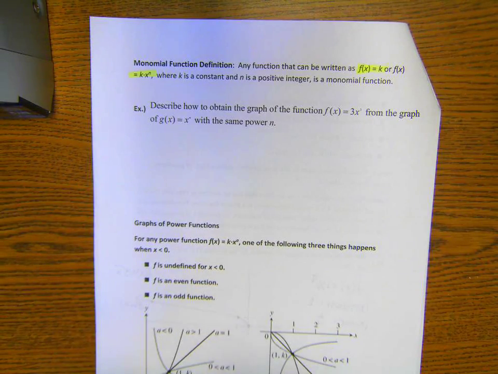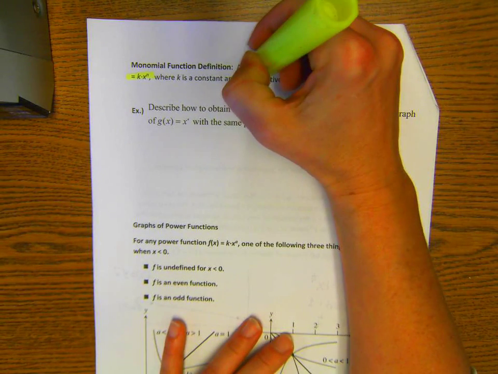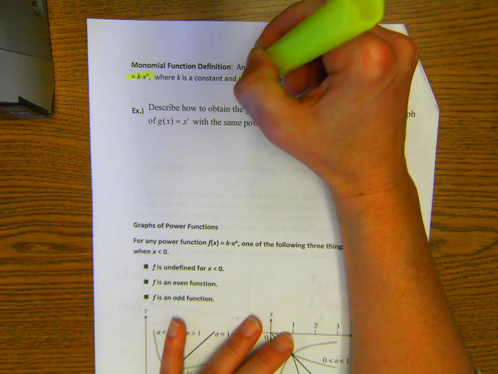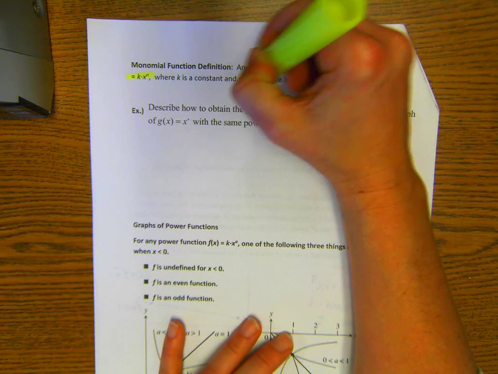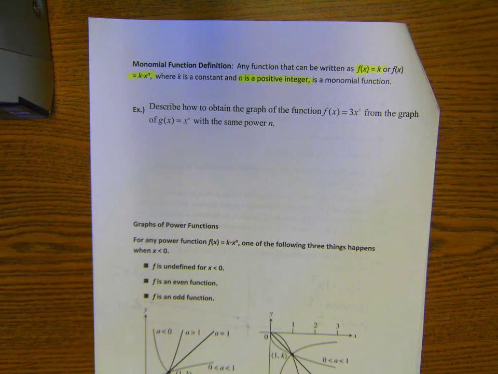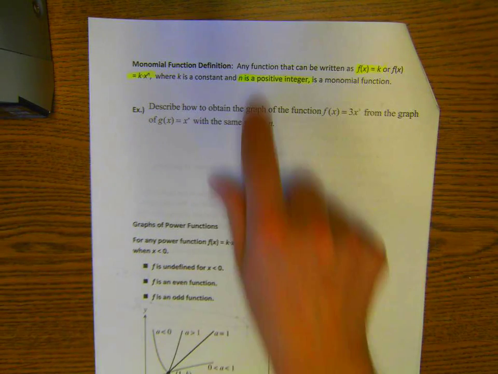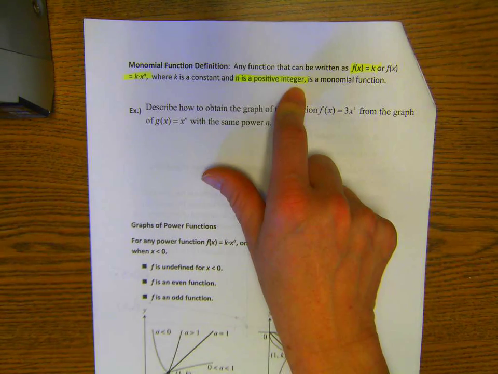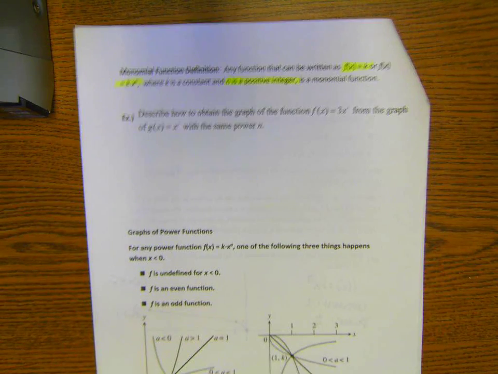And here's the deal, though. To be a monomial is a polynomial. These have to be positive integers. So monomials are a specific type of power function. They are a power function that has a positive integer exponent. Okay?